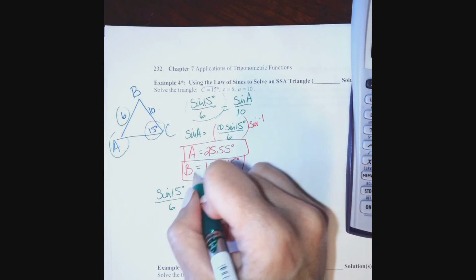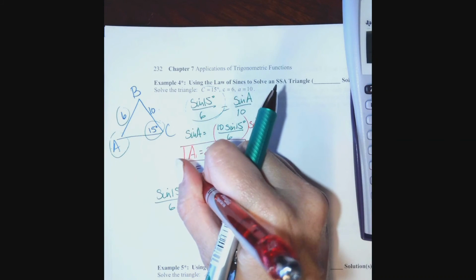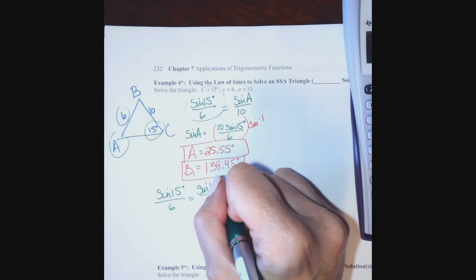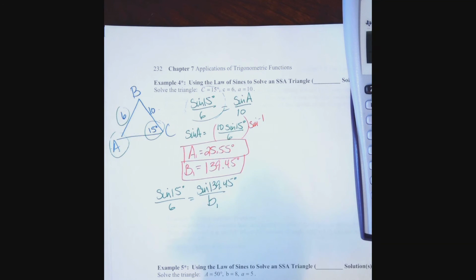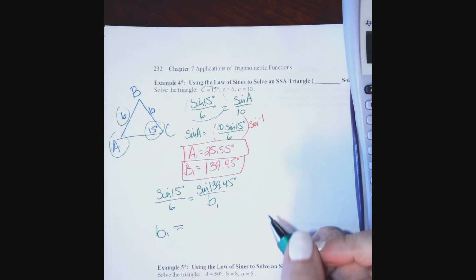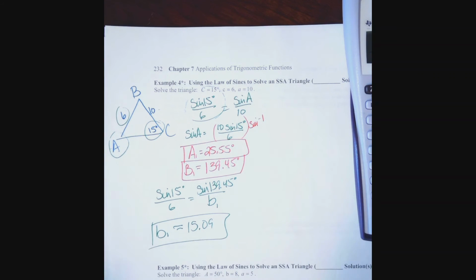So this is my first triangle. I usually go ahead and label A sub 1, B sub 1, and this is going to be sine of 139.45. So what's the measure when I plug that in of this side B? It should come out to about 15.09. Okay, that is one solution.